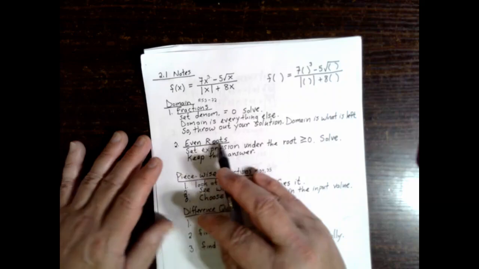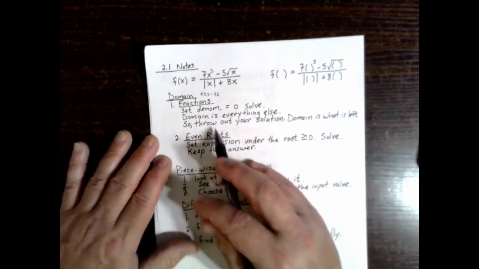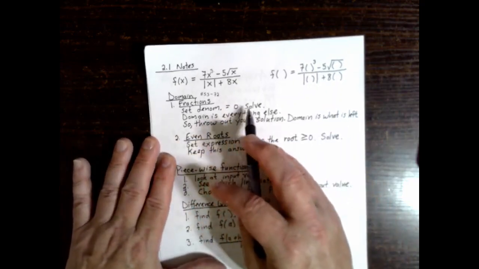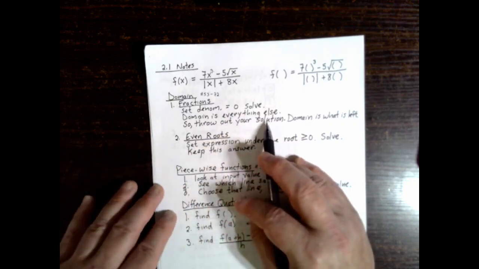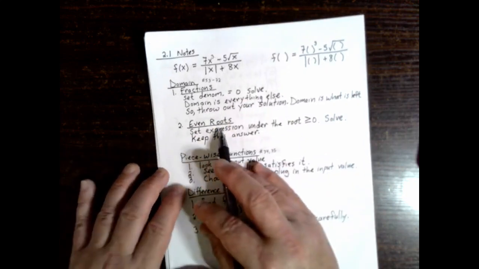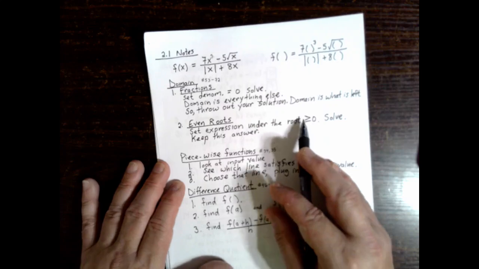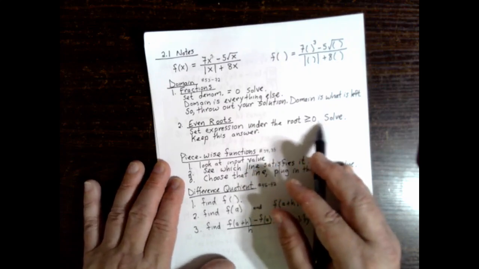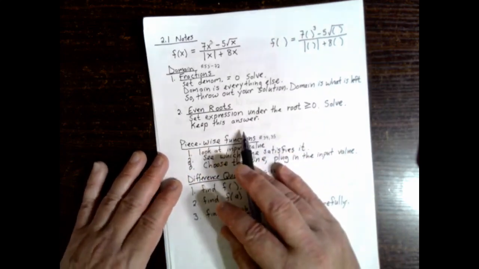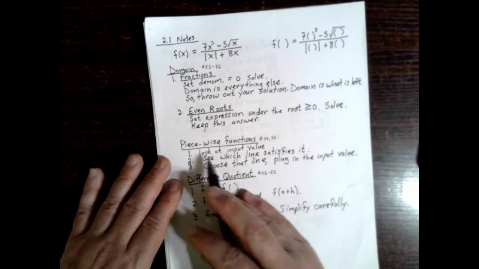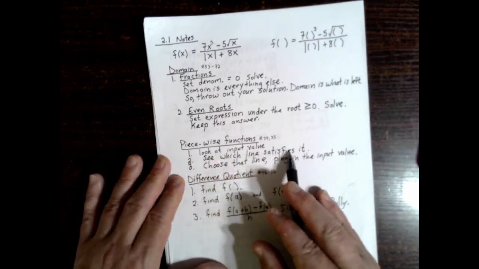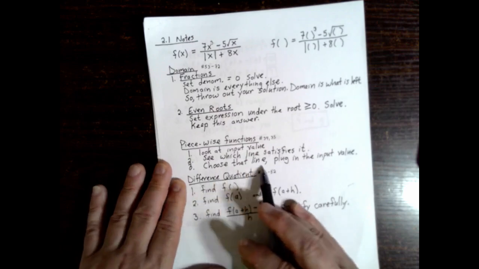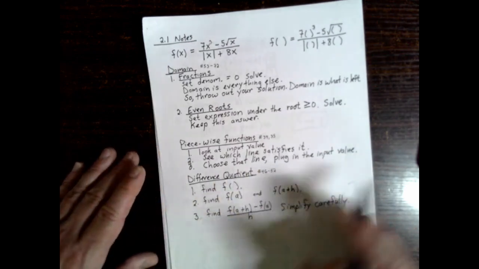Domain, we worry about fractions and even roots. And for fractions, we set the denominator equal to 0 and solve. And we throw out whatever answer we get. With even roots, we set what's under the expression greater than or equal to 0 and solve. And whatever answer we get, we keep it. With the piecewise functions, we look at the input. That will determine what line we're going to use. Choosing the proper line, we plug in the input value and get our answer.